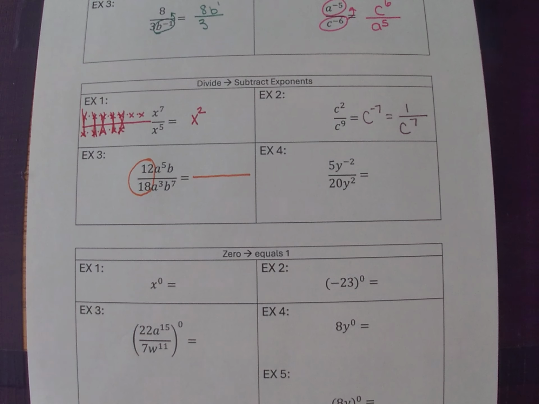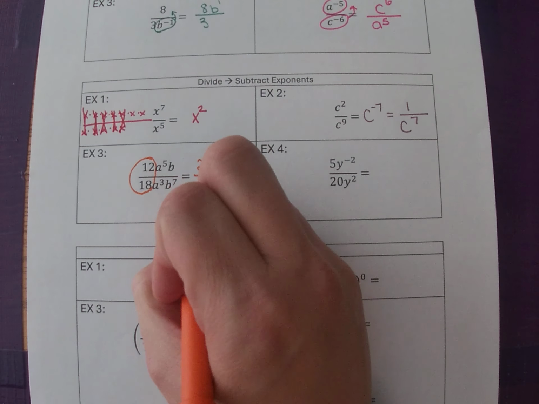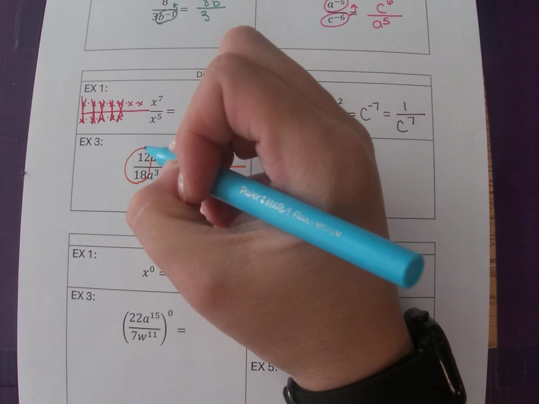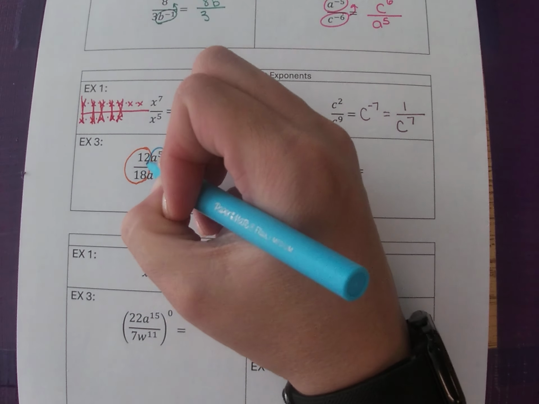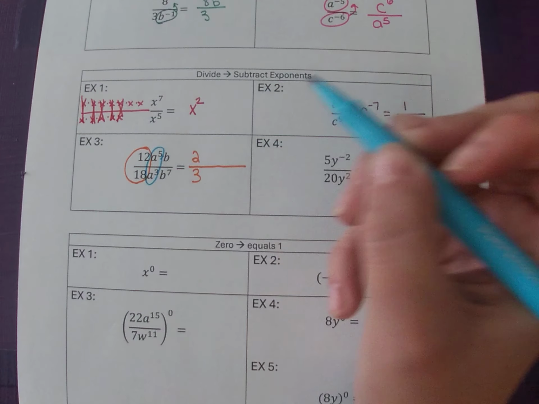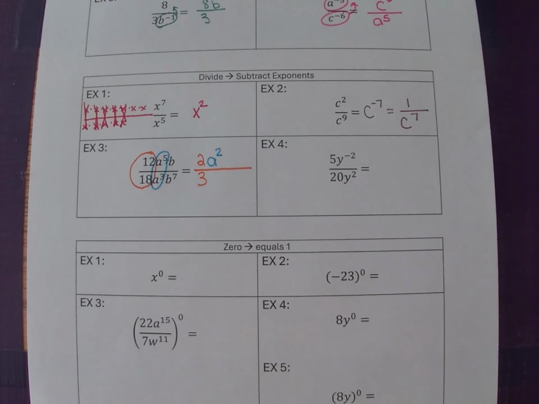So we need to reduce the fraction 12 over 18. 12 and 18 are both divisible by 6. So 12 divided by 6 is 2, and 18 divided by 6 is 3. Now I can only subtract the exponents on things that have a matching base. So I'm going to look at my a's. Those have a matching base. So I'm going to take 5 minus 3. 5 minus 3 is positive 2, so I'm going to write that in the numerator of my fraction.